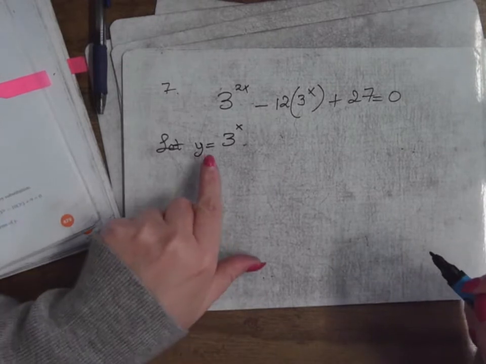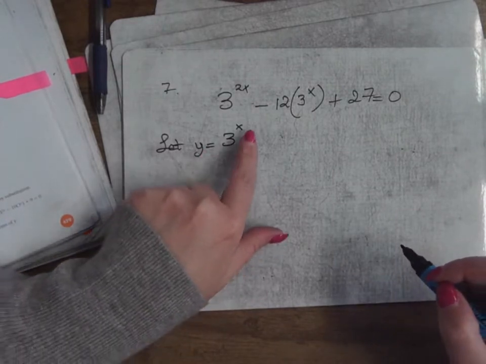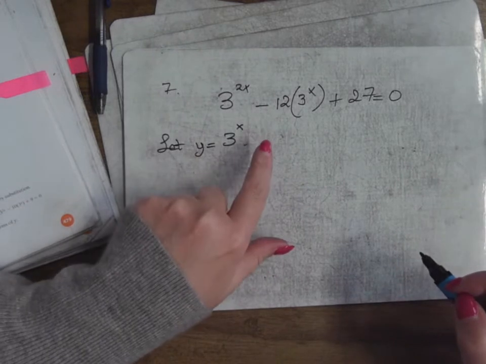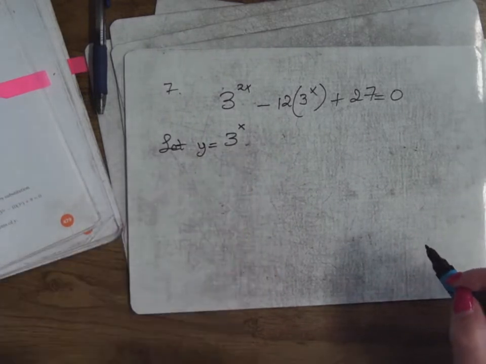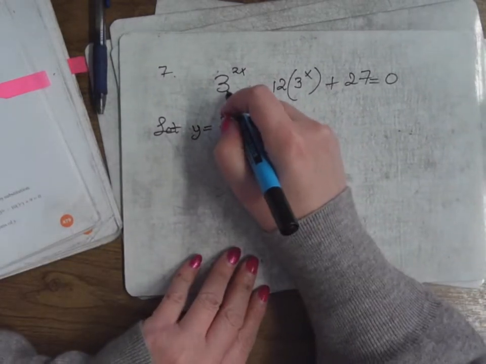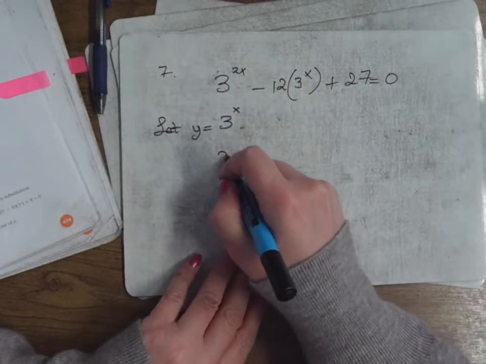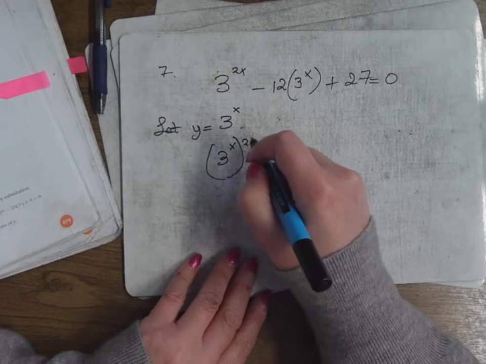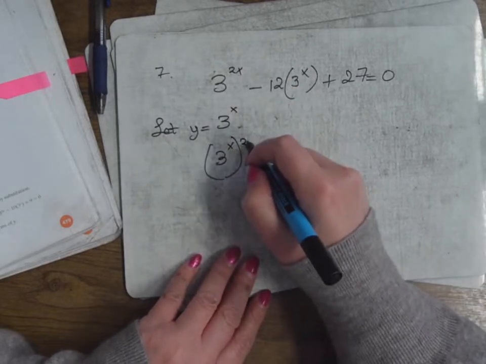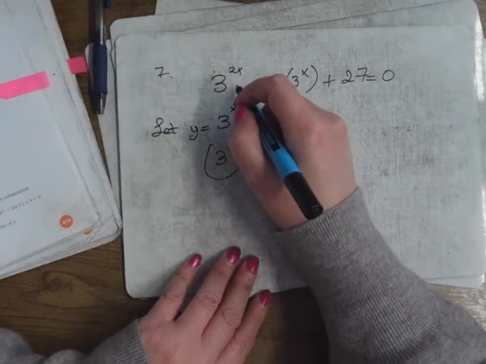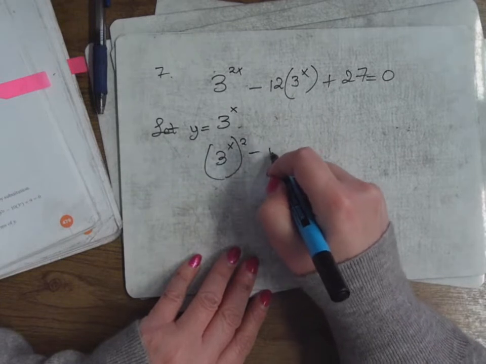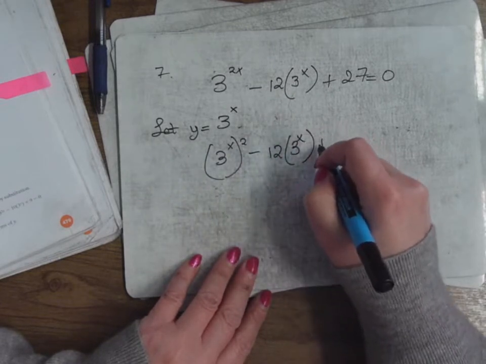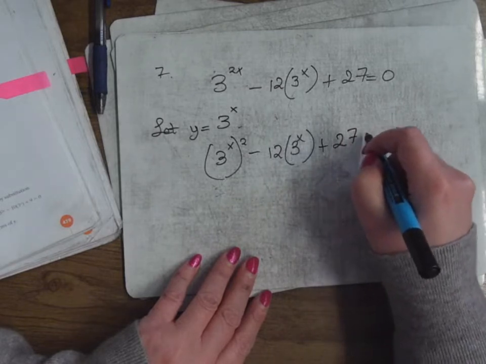Right, so it tells you in the question, let y equal 3 to the power of x. So that means everywhere you see a 3 to the power of x, you replace it with a y. Before I start, this 3 to the power of 2x is the same as 3 to the power of x all to the power of 2, isn't it? Because raising a power to a power, you multiply. X multiplied by 2 is 2x. Is that alright? Minus 12 times 3 to the power of x plus 27.